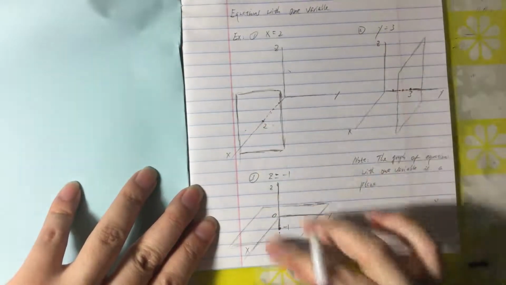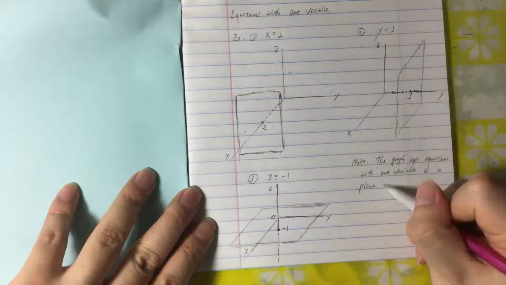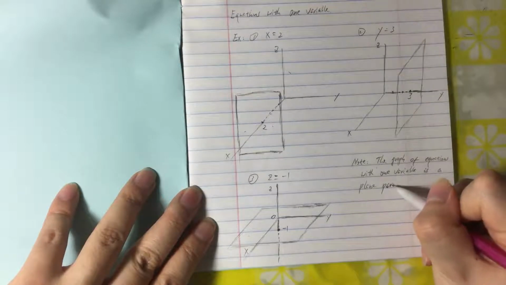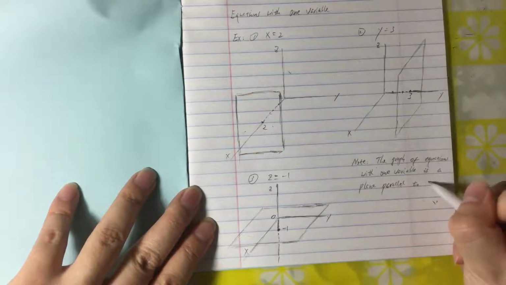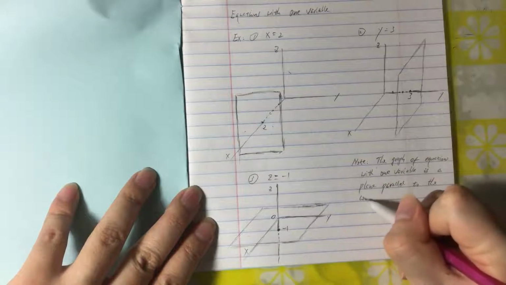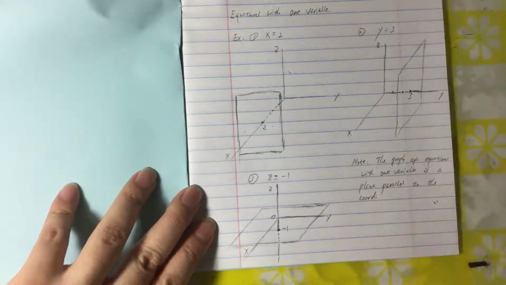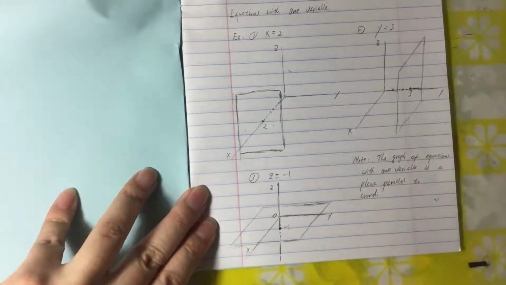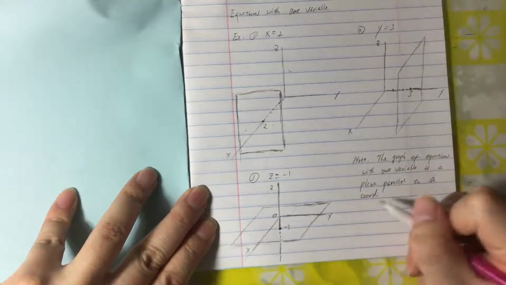It's always a plane parallel to a coordinate plane.